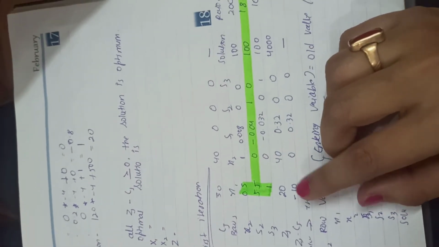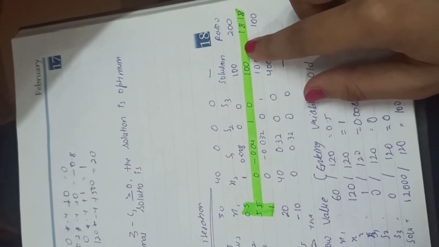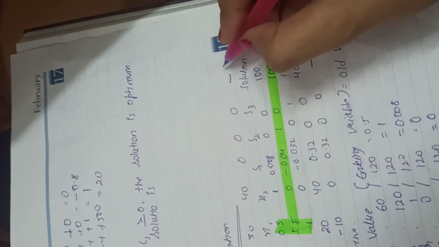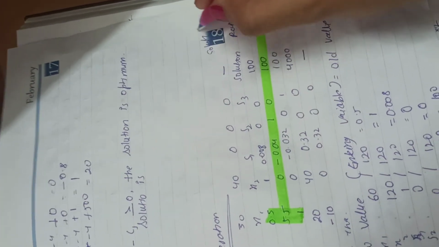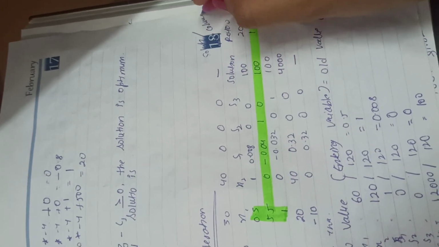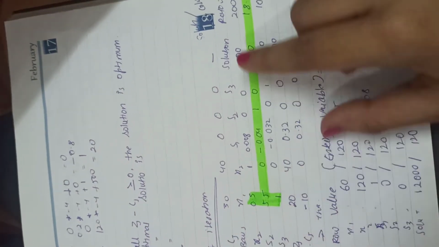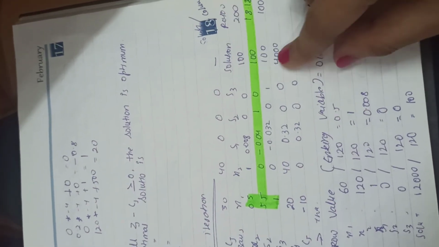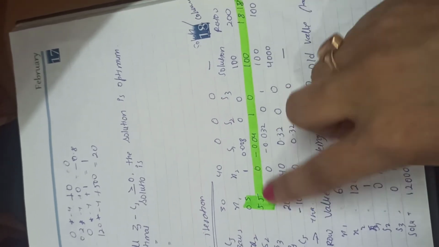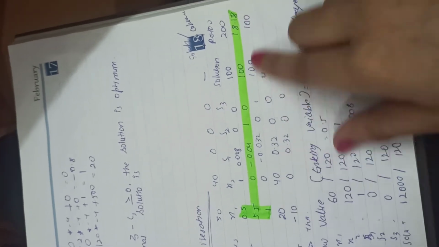Then we have to find the ratio in order to find the key row. For the ratio, we take the solution divided by the key column. The key column is already found, this one. So 100 divided by 0.5, we get 200, and 100 divided by 5.5, 18.818, and then 100 divided by 100, we get it.